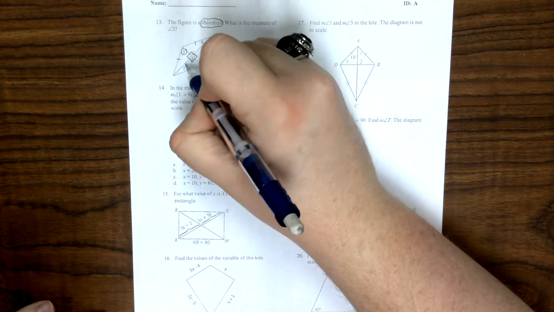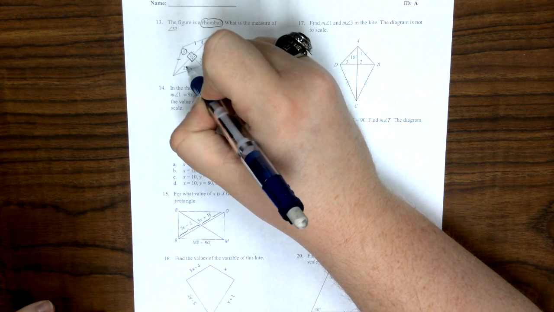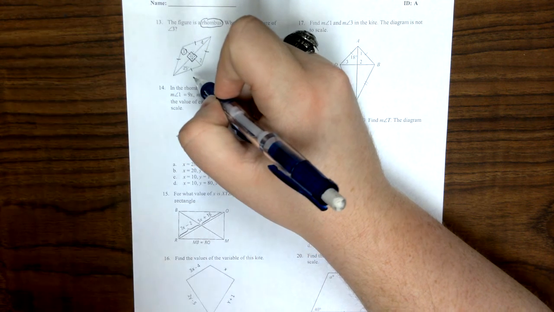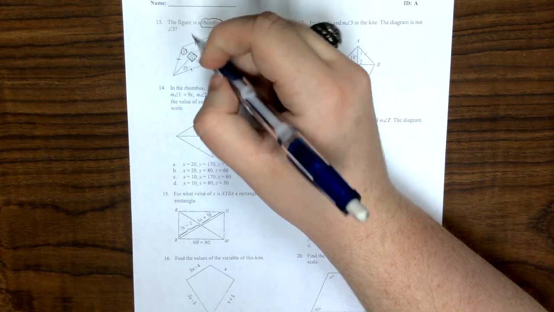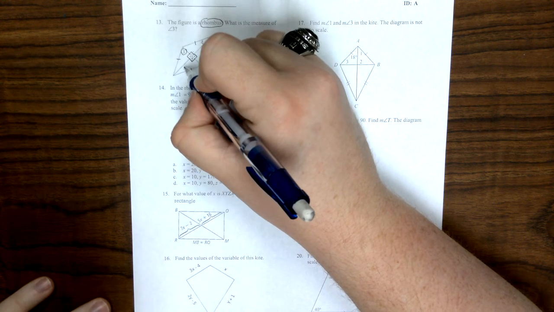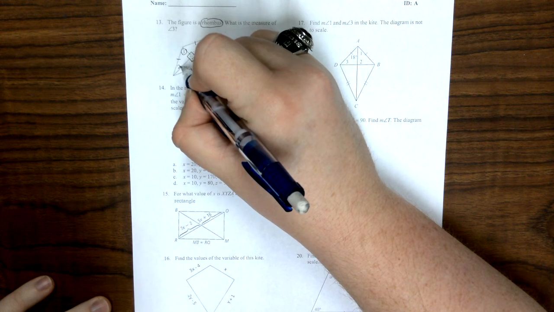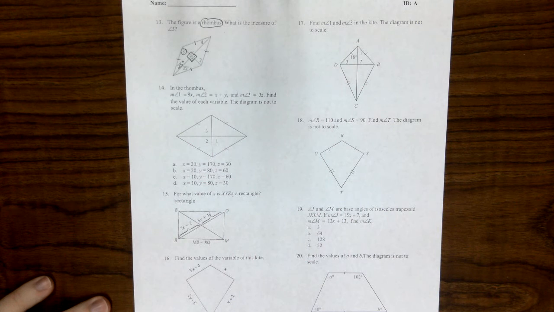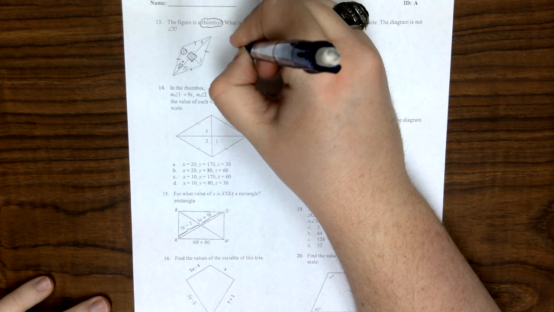And then I noticed that on this diagonal right here, I know this little piece is 25 degrees. Well, from what I just said on the last problem, diagonals of a rhombus bisect opposite angles. So if this little piece is 25, this other piece also has to be 25. Okay, so let me pull out what we're looking at right here.